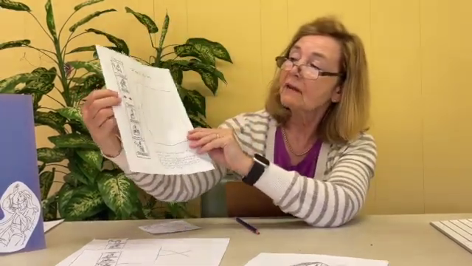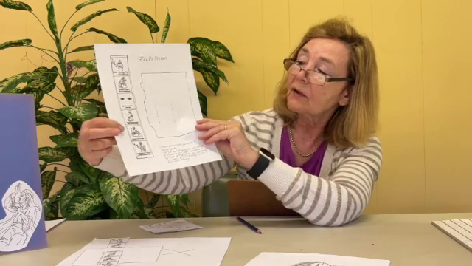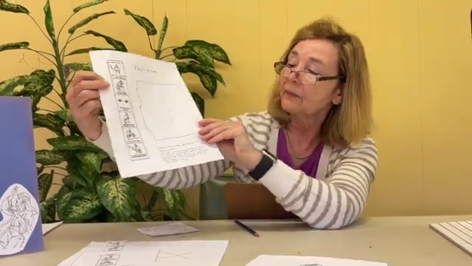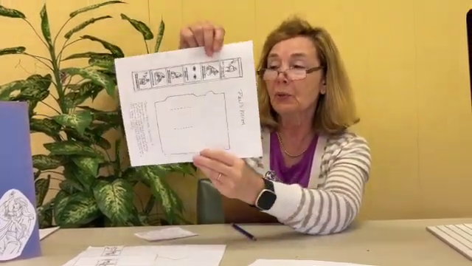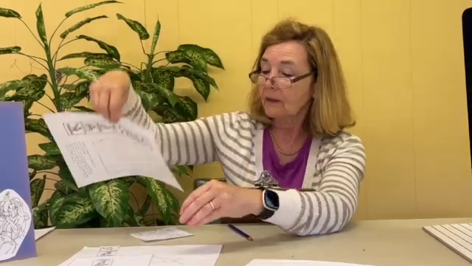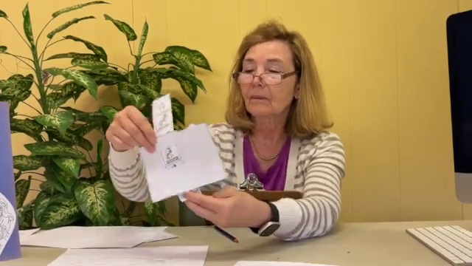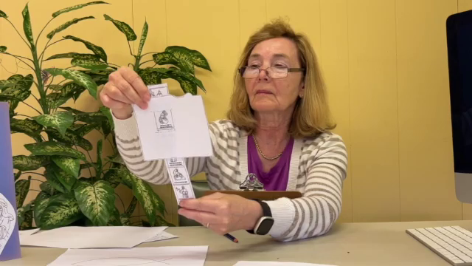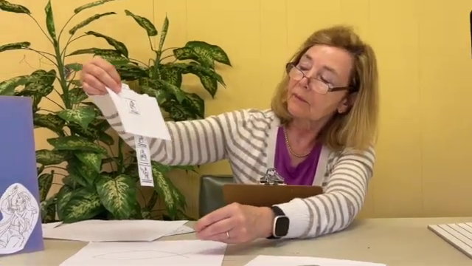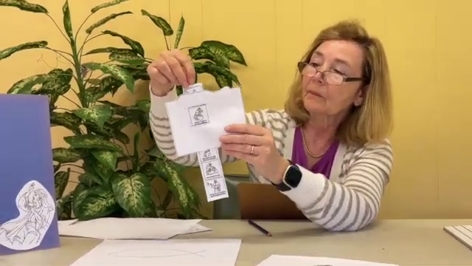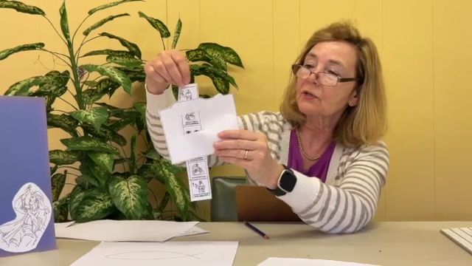And once you've done that, you can take the cutout strip of the story and then you simply put it through the camera, just as I have done here. You'll need to put the picture strip through the camera so you can tell the story.